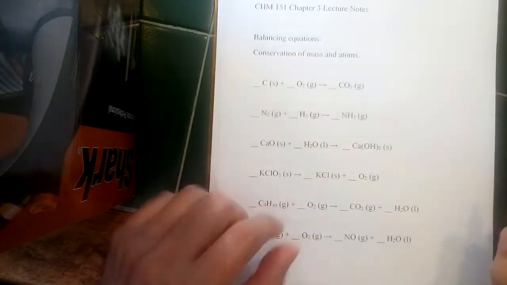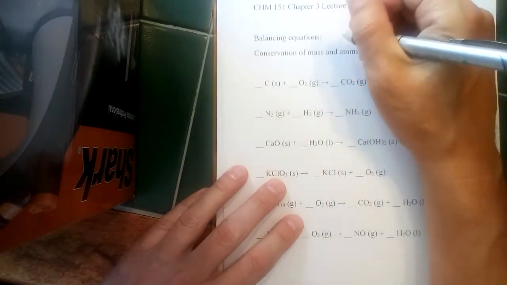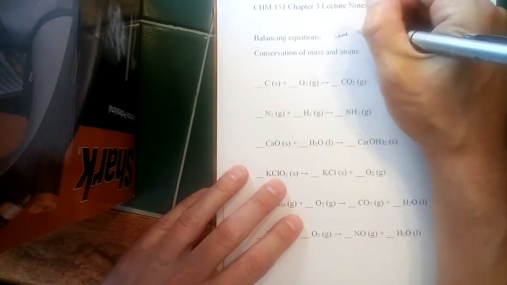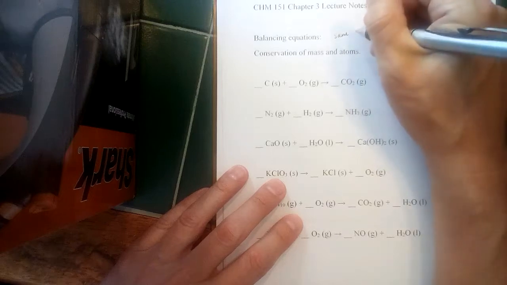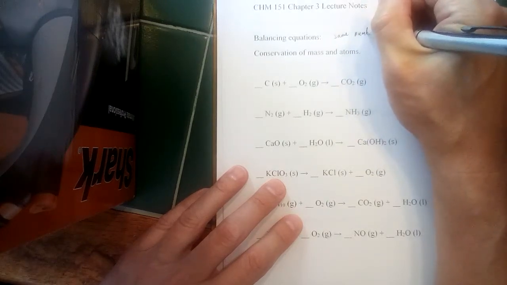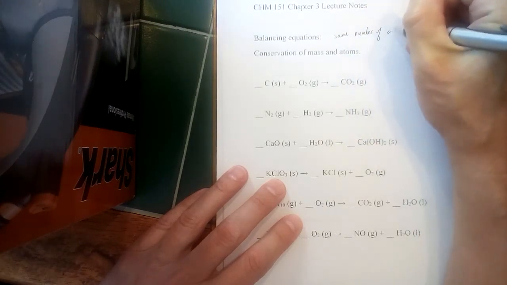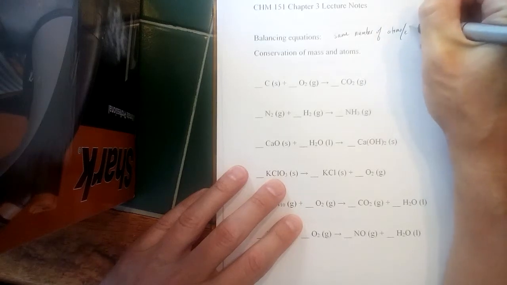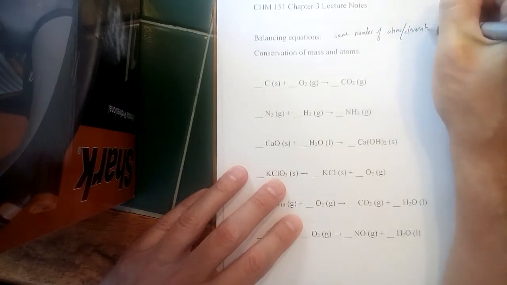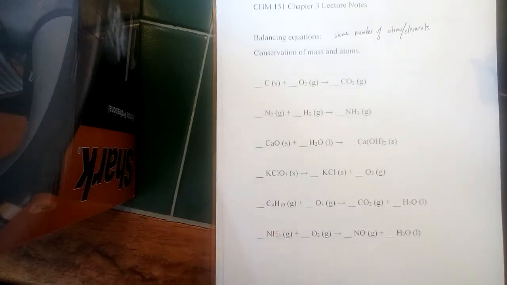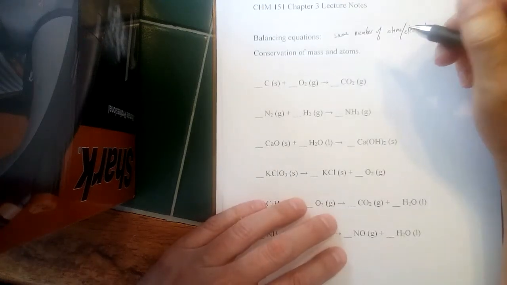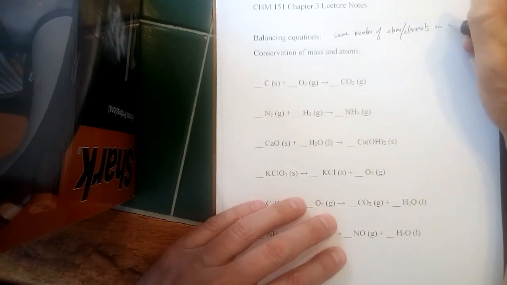So to balance equations, what we really need to do is have the same number of different elements on each side. So same number of atoms, and I'm going to put elements there as well because it can't just be the number of atoms, it's got to be the same type of atom. Same number of atoms on each side of the reaction.